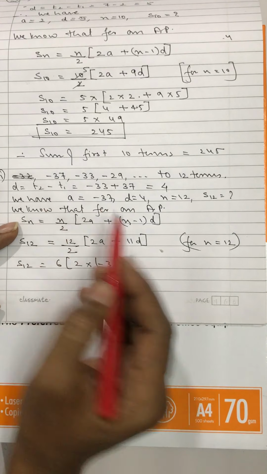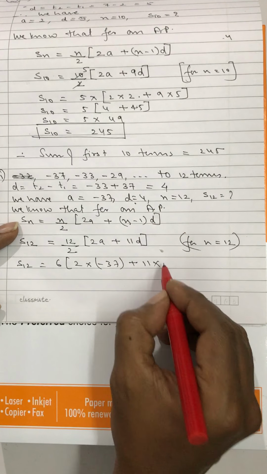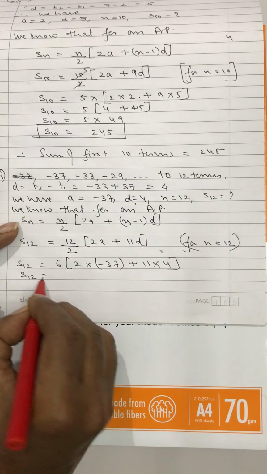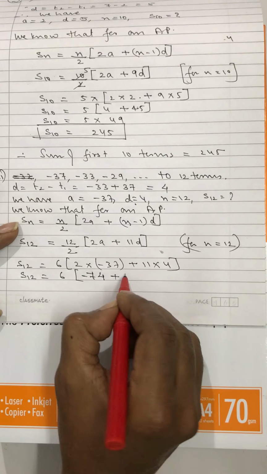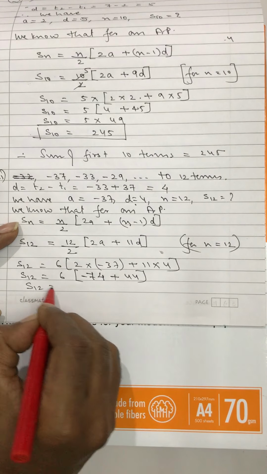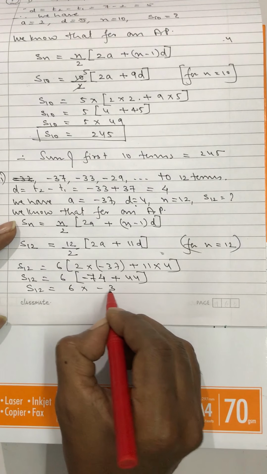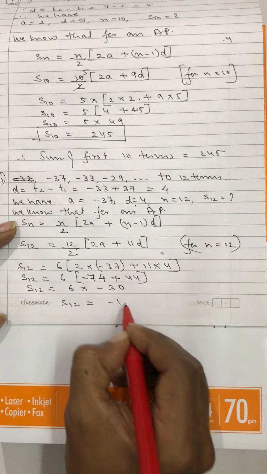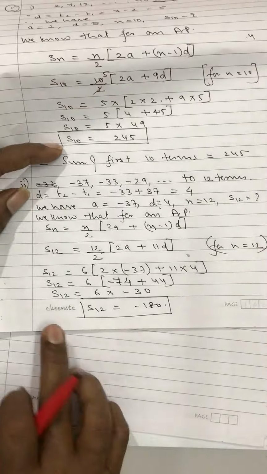The value of A is minus 37, 11, value of D is 4. That will give minus 30. S12 is equal to minus 180. Again you can write the statement: sum of the first 12 terms is equal to minus 180.